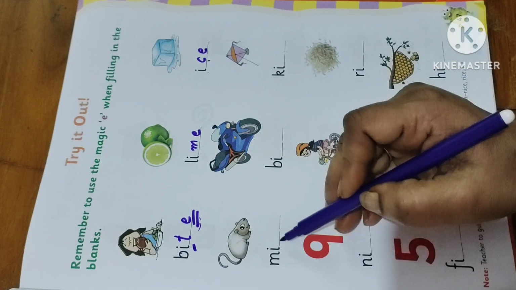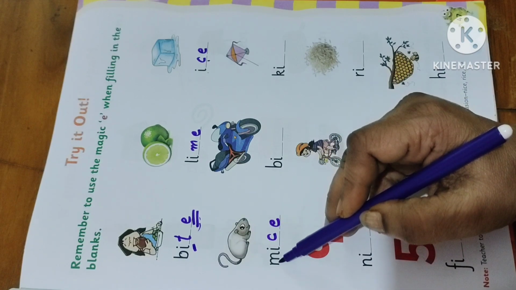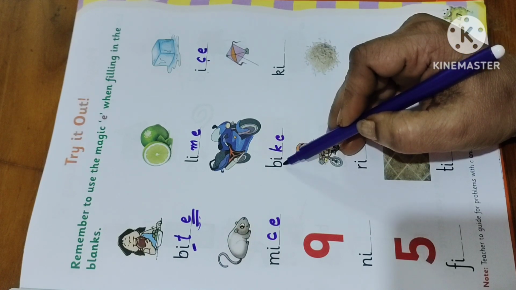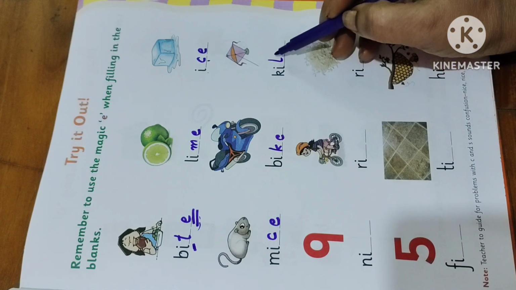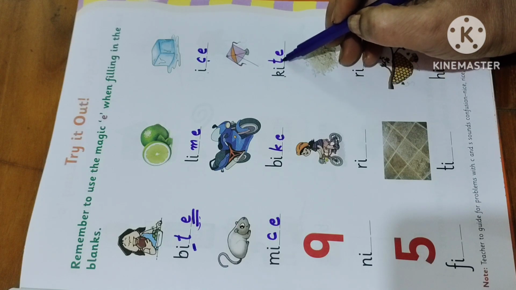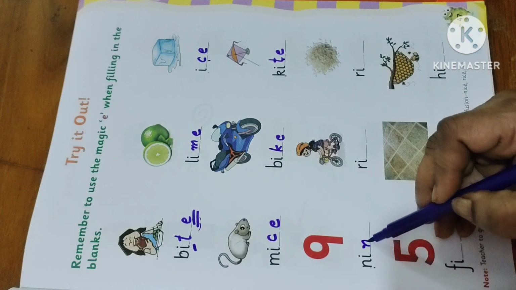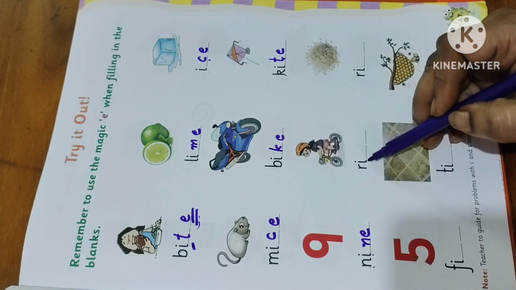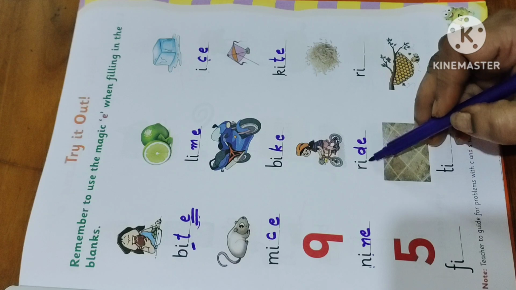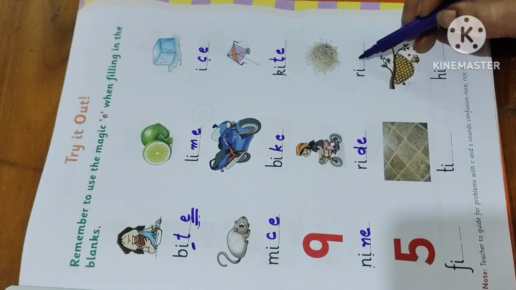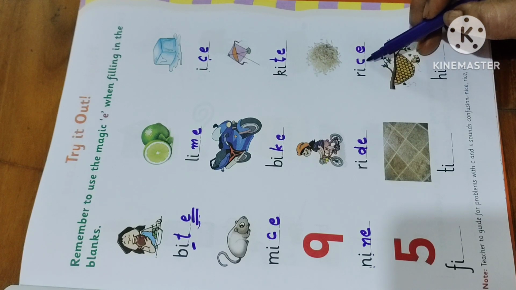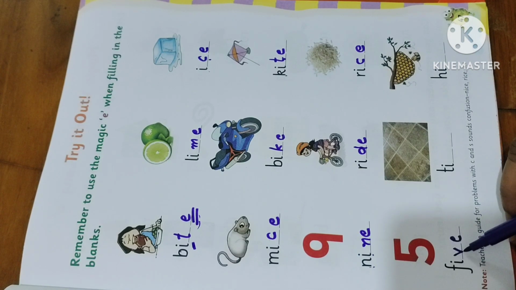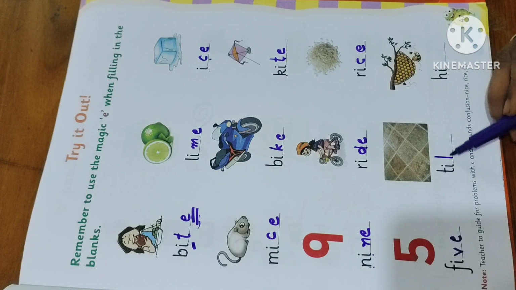Ice. Mice. Bike. Kite. Nine. Ride. Rice. Five.